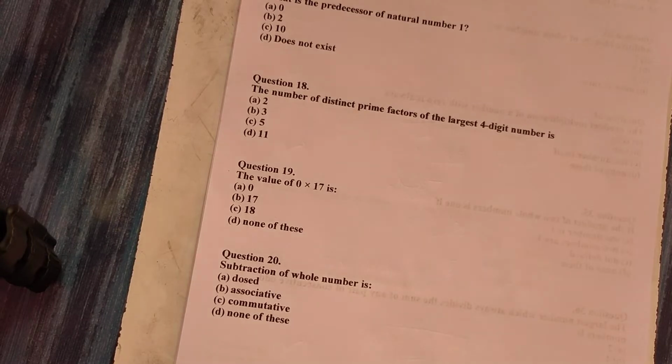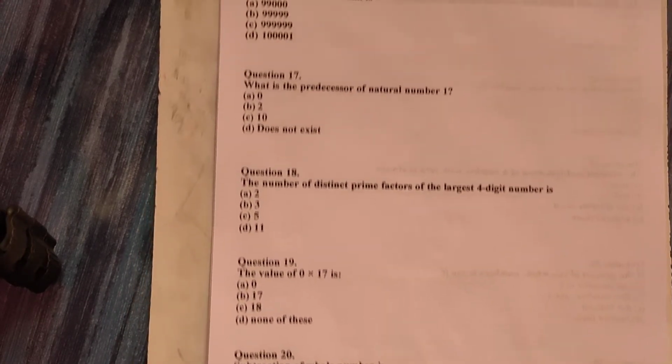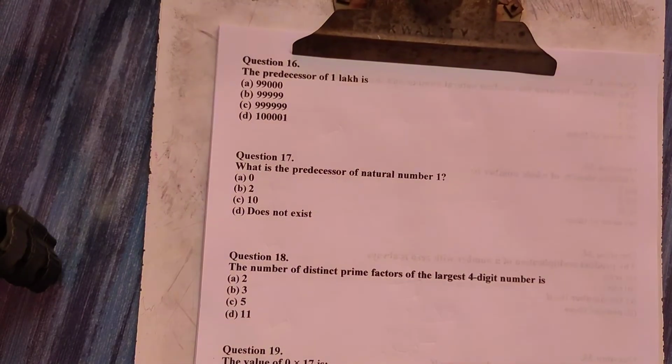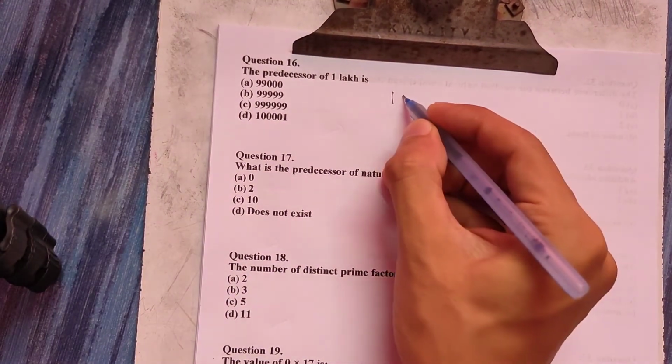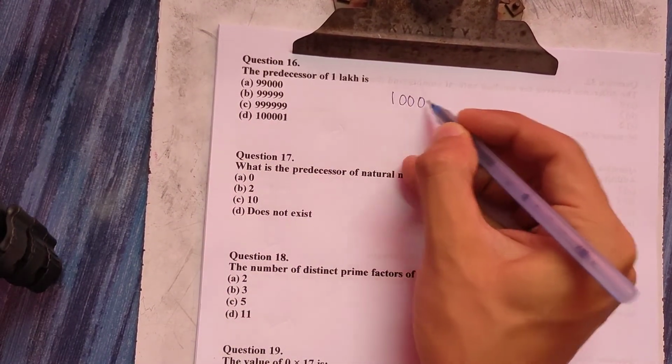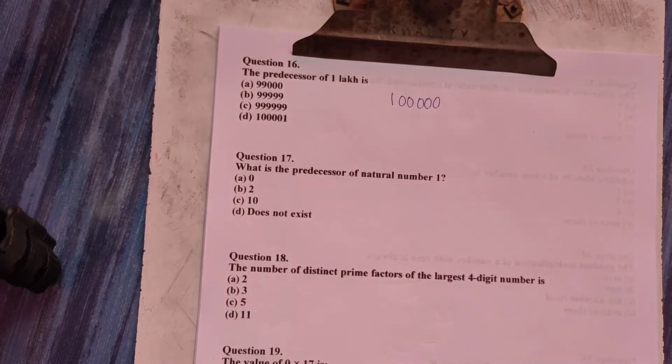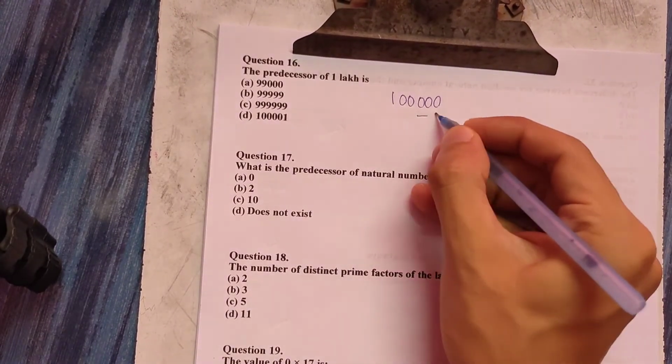Moving further with question number 16. The predecessor of 1 lakh is. Okay, the predecessor of 1 lakh is. How can we write 1 lakh? We write 1 lakh as 1 and 5 times 0. Now the predecessor of that means minus 1.